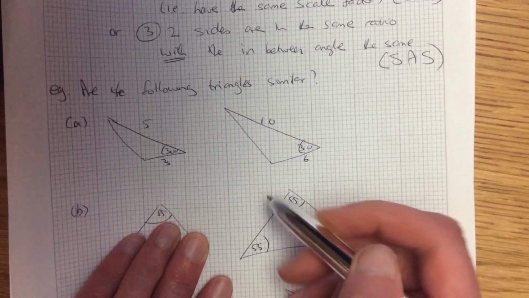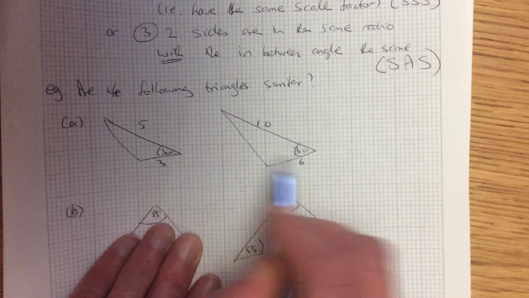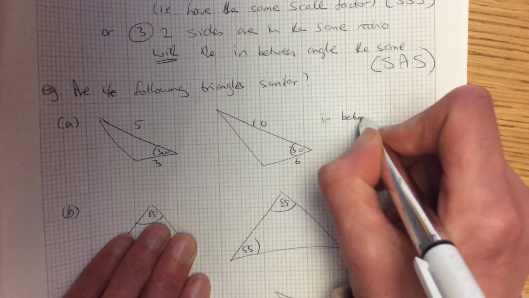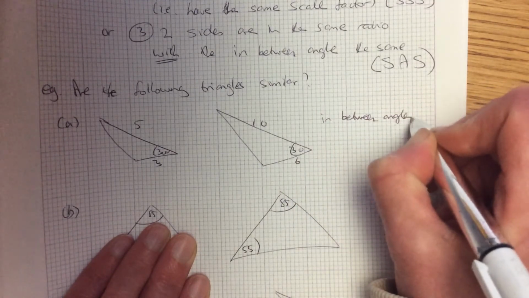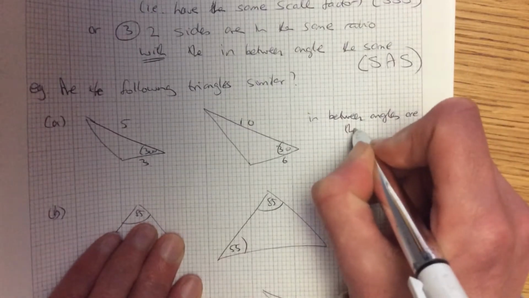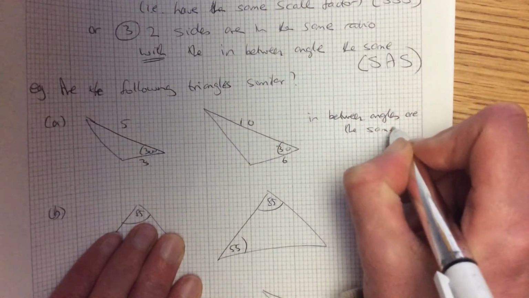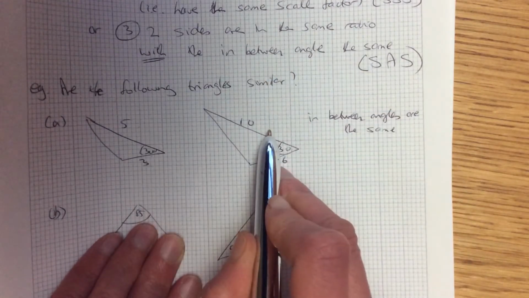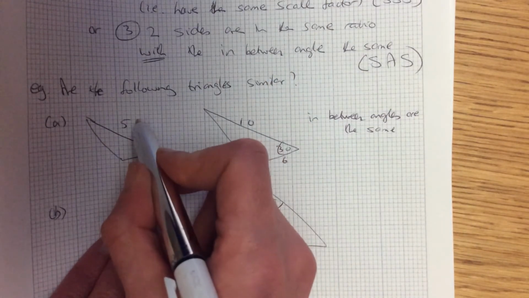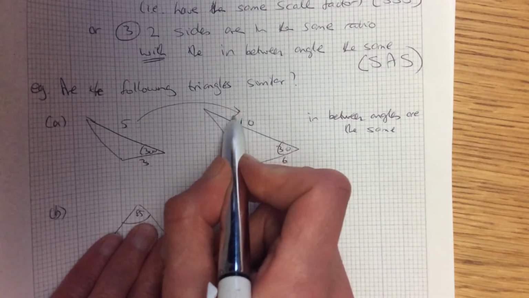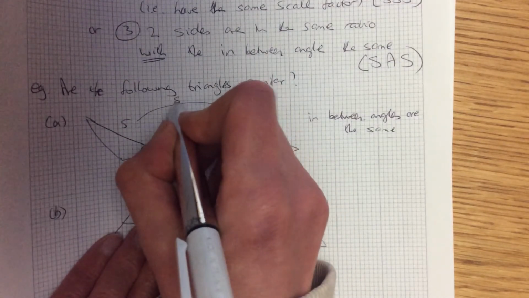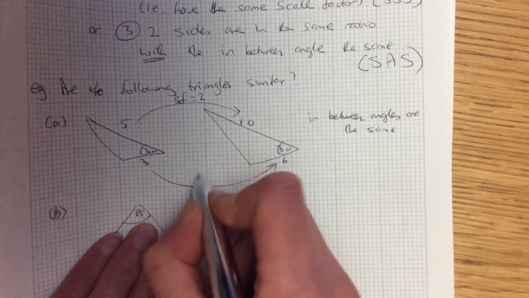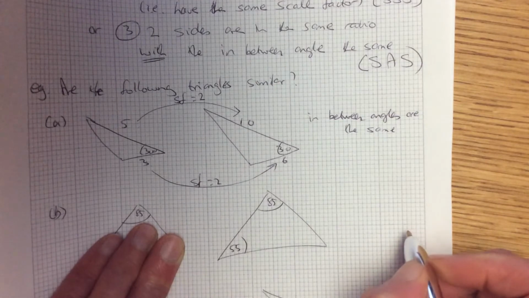So are they in the same ratio? First of all, the angles are the same. So the in-between angles are the same. So that's looking good. Okay, so we've got the in-between angle the same. Are the sides in the same ratio? Well, let's look at this side. This side has been doubled, so its scale factor is 2. And look at this side. It's also been doubled. Its scale factor is 2.